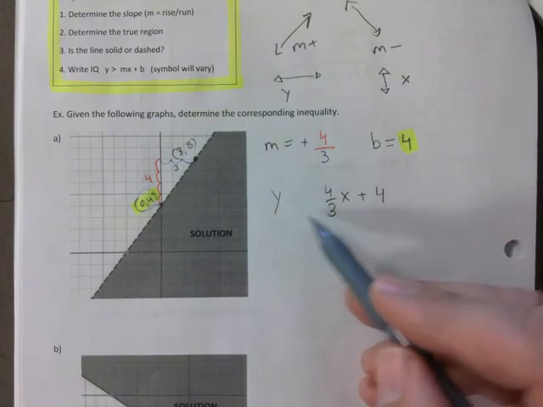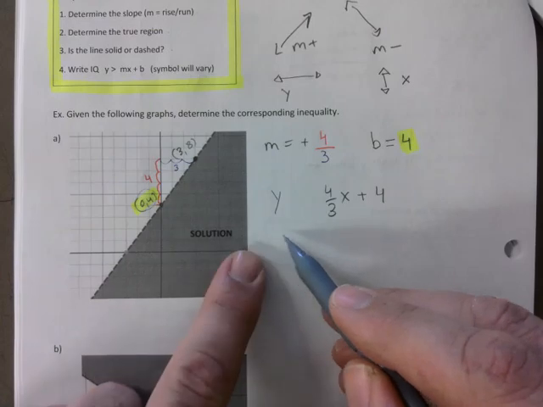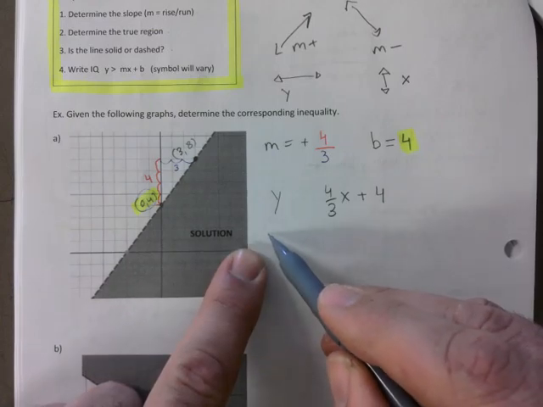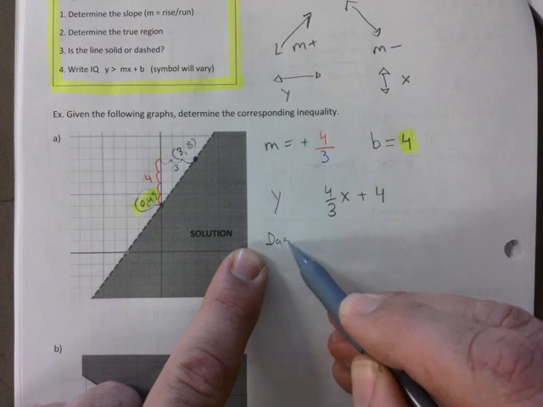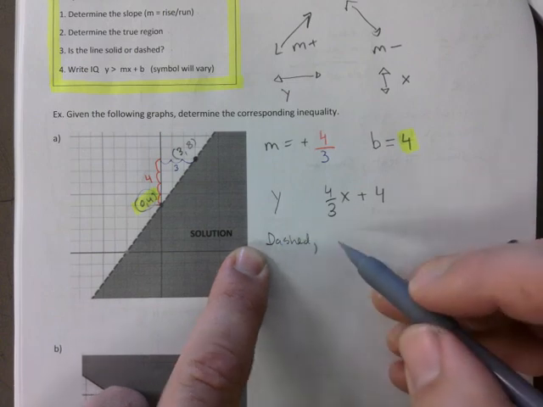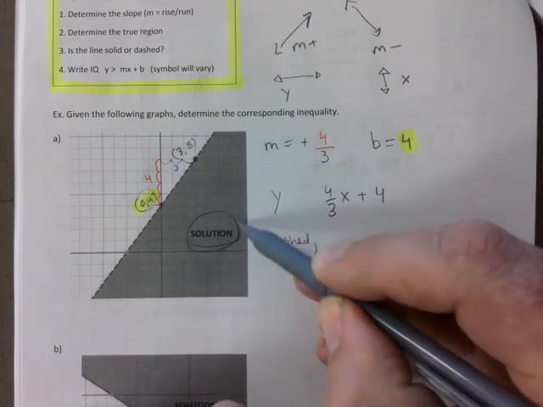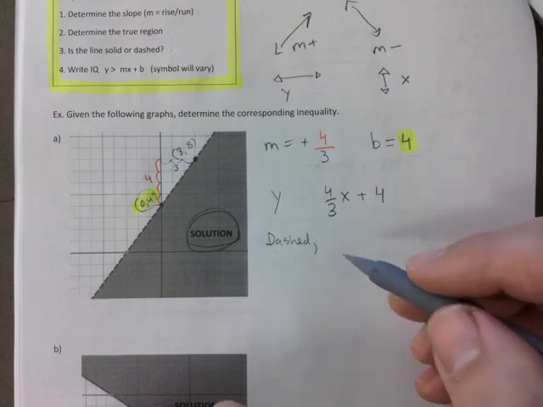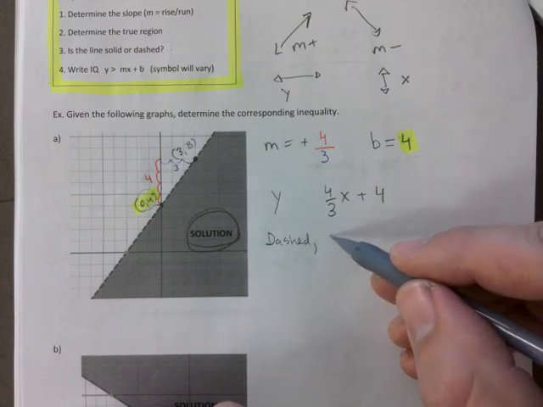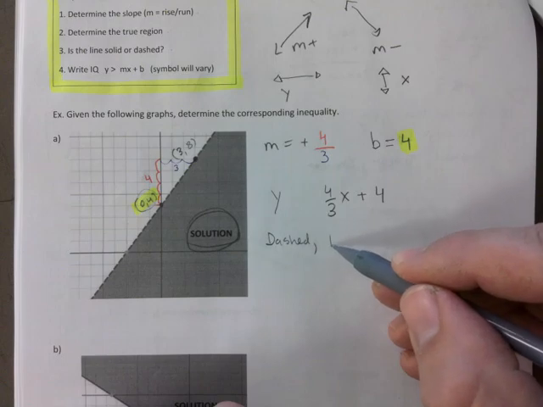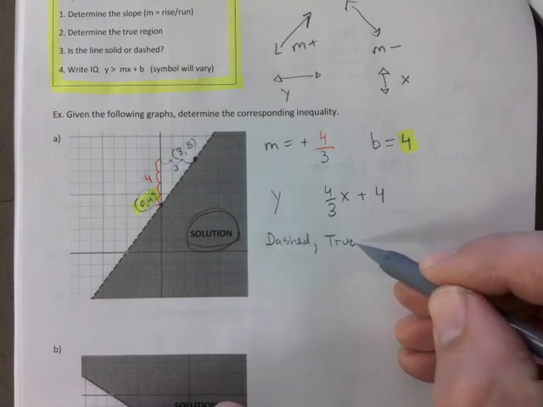This is now the tricky part. So let's do what I keep on doing here. What kind of line do I have? Dashed, right? Where is the true region? Right there. Above or below? Anyone? Below, right? True is below.